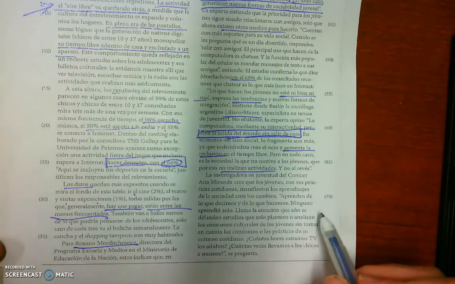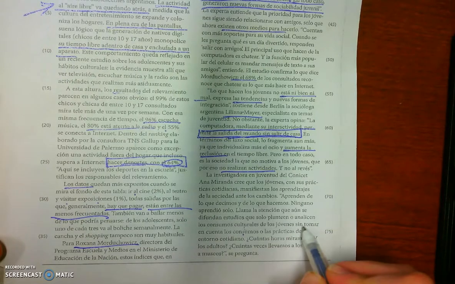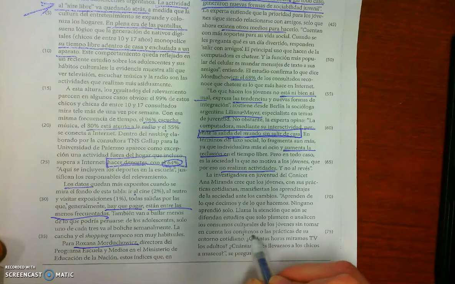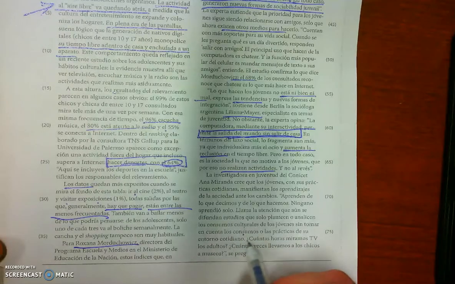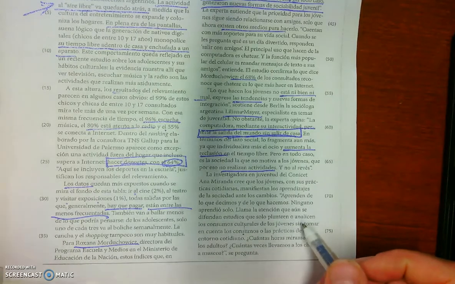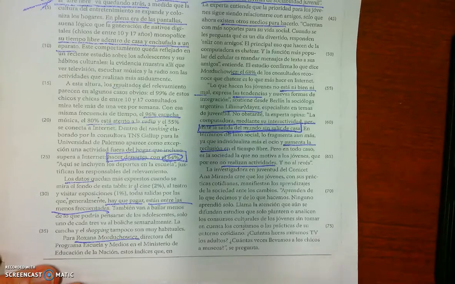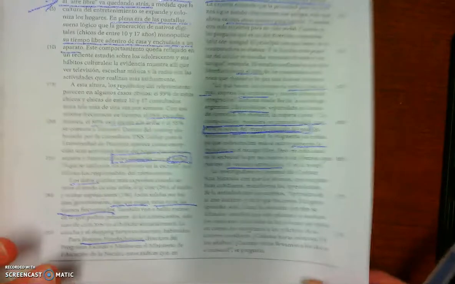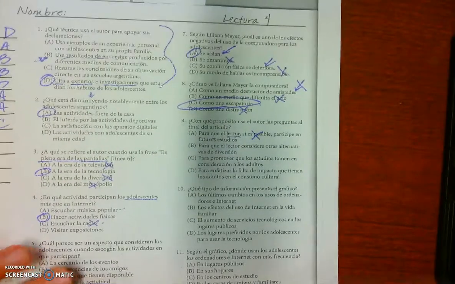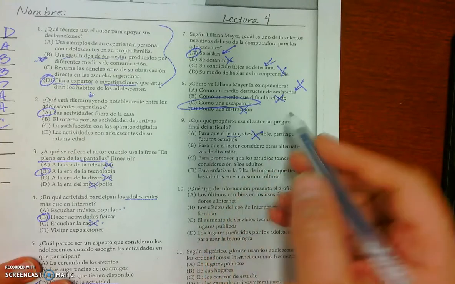It says something that hay que tomar en cuenta. You have to take into account los consumos o las prácticas de su entorno cotidiano. So what is their environment? What are they doing? What are people around them doing? How many hours of TV do we adults watch? And how many times do we take kids to the museum? So what are they doing by asking those questions? So no, they don't want you to participate in a future study.